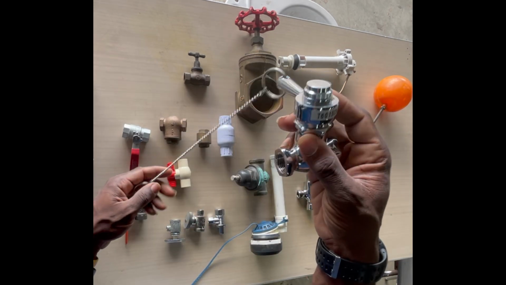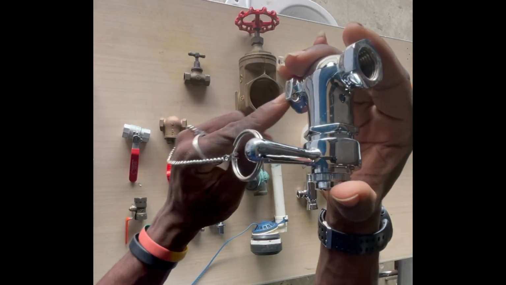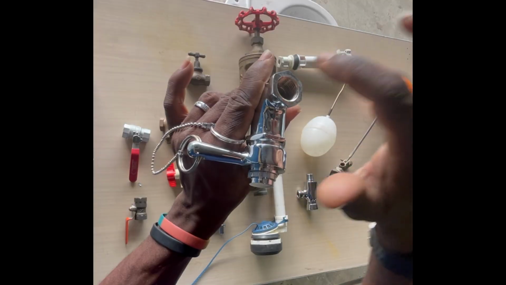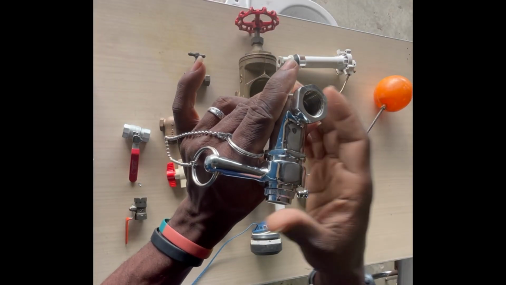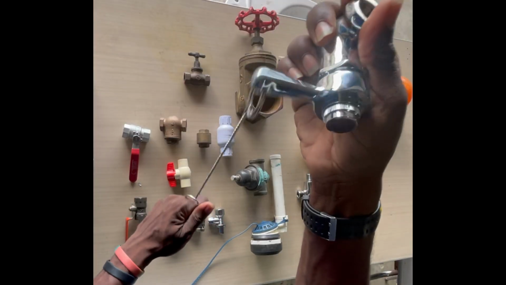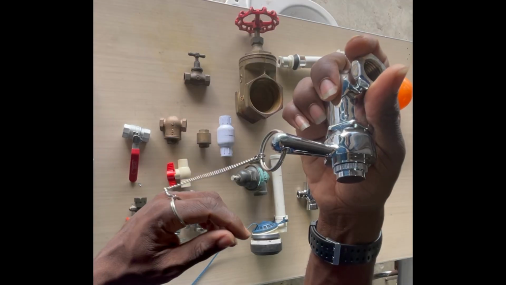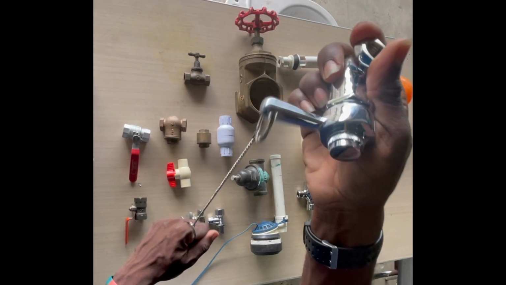A shower valve, so it's a chain shower valve. The water supply will be coming from below. Then it has the part coming up from the shower, and you actually pull on this, and it releases the water from the shower. So you have to operate it.